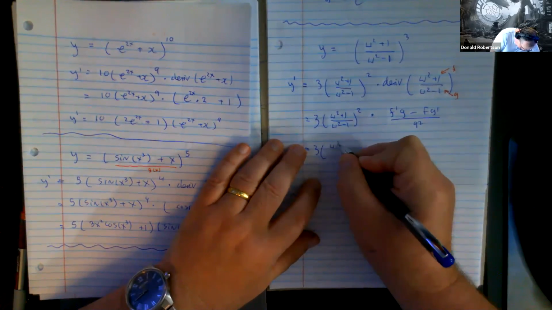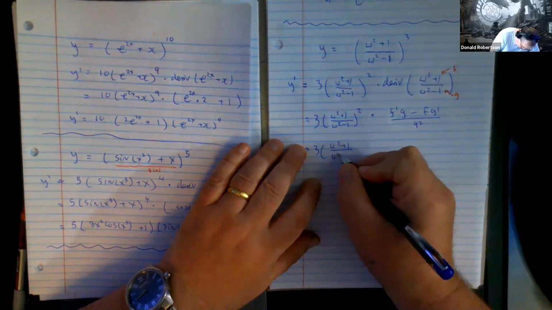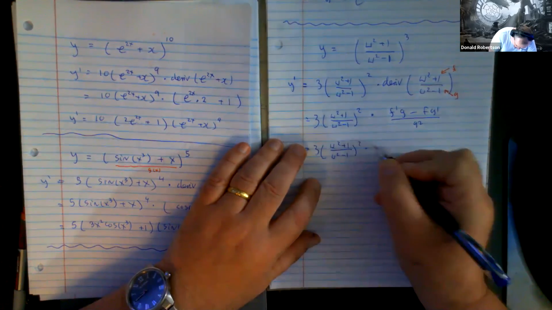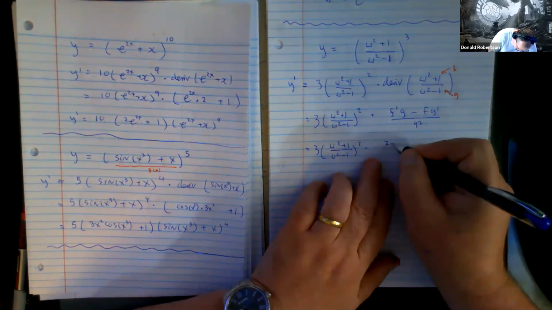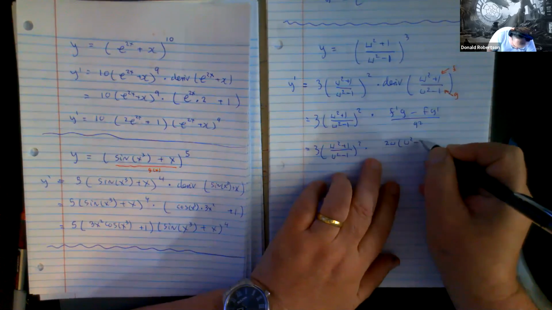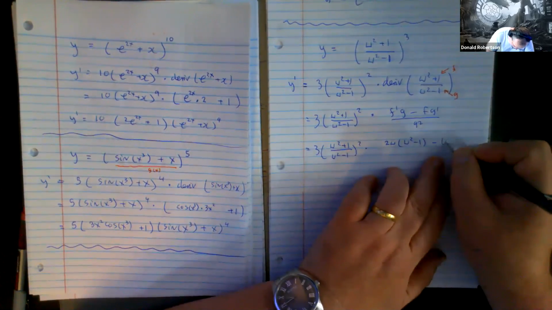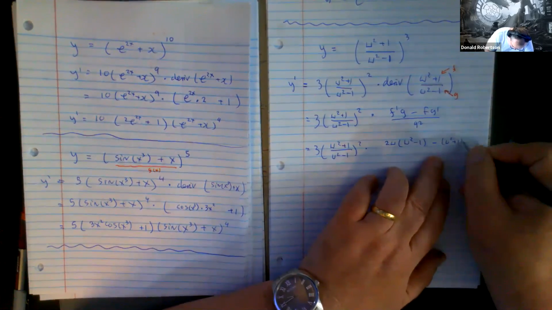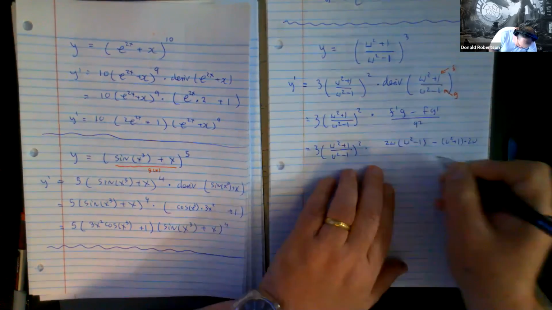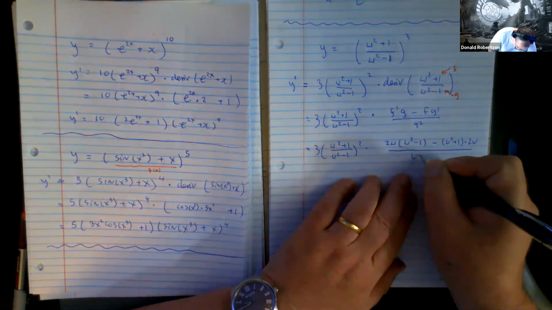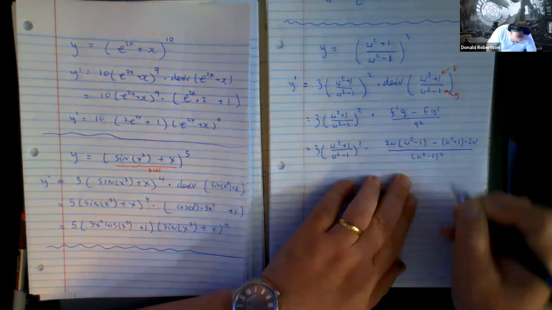This is the last question for today. Now, if you differentiate the top, you get 2u, leave the other guy alone. Take away, leave the top alone, differentiate the bottom, and the whole thing in the bottom, just the bottom, gets squared.